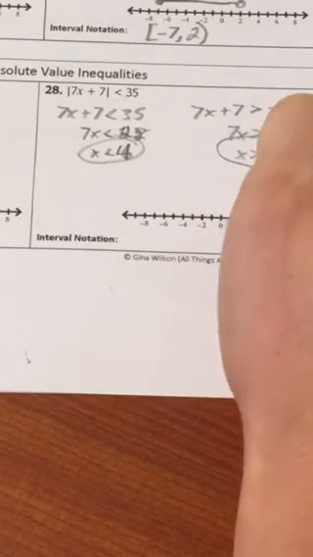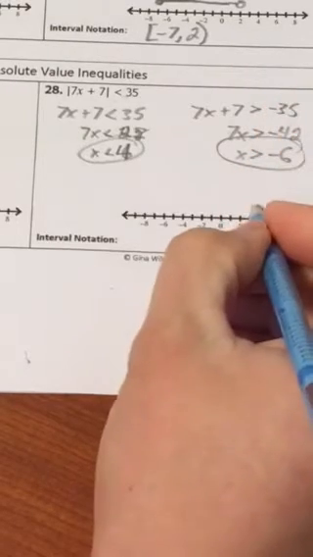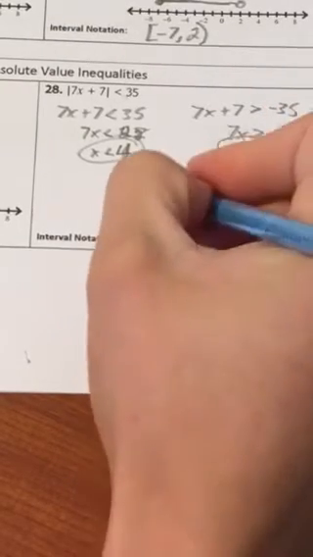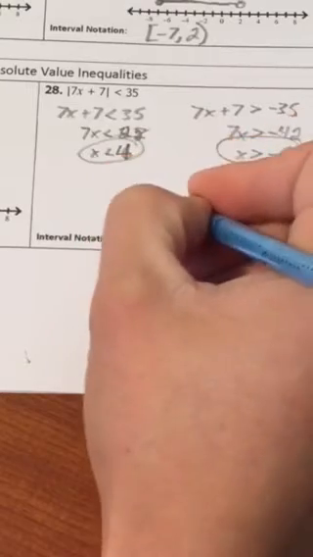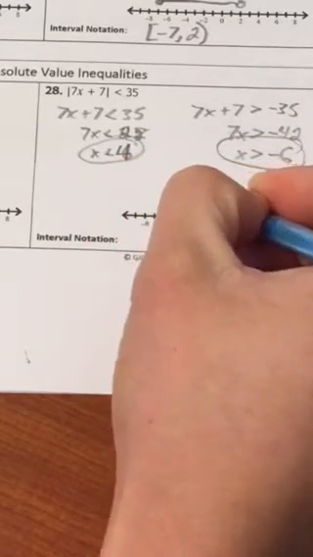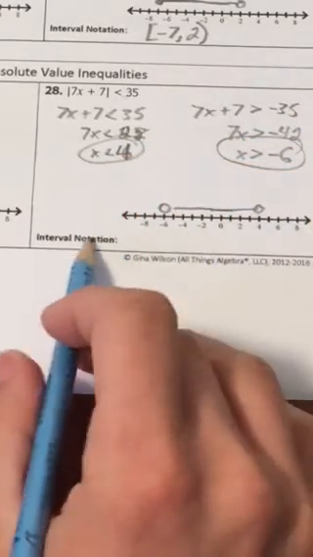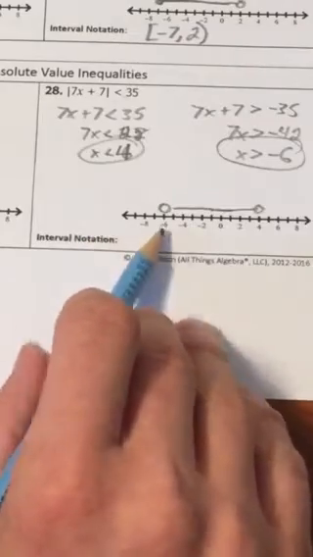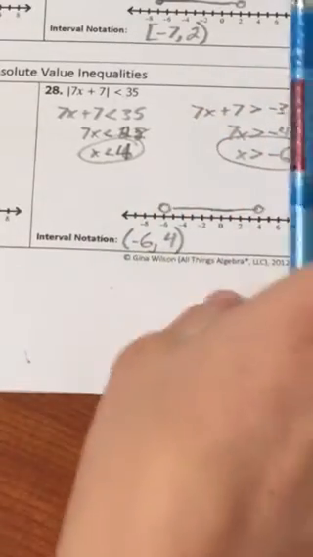So x is less than 4 would be an open dot going this way, and x is greater than negative 6 is an open dot going that way, and they meet in the middle, which means I should have been saying and. Okay, so my interval notation goes from negative 6 all the way up to positive 4. Both are non-inclusive, so I put parentheses.